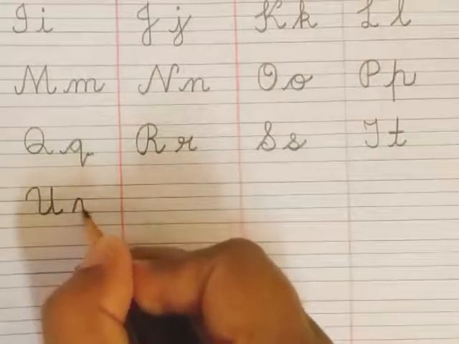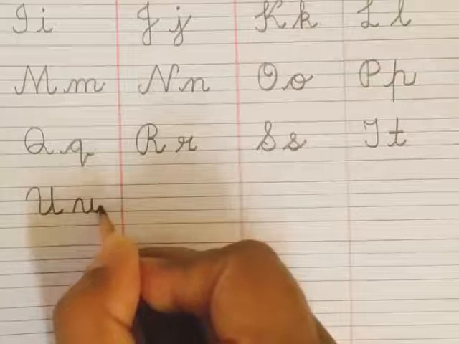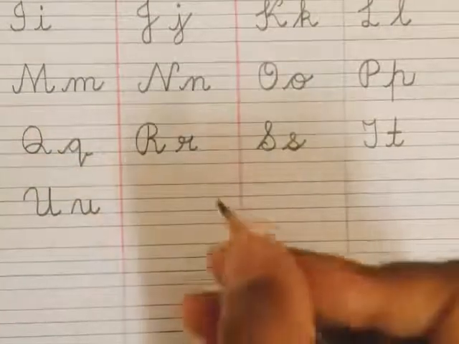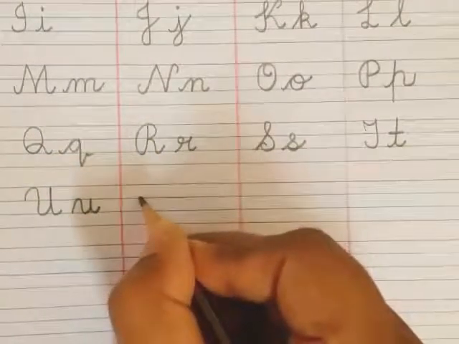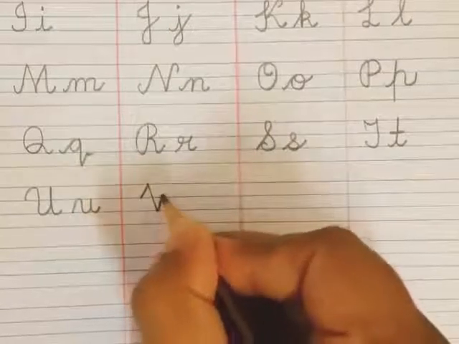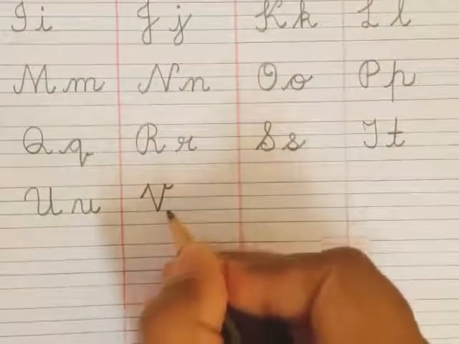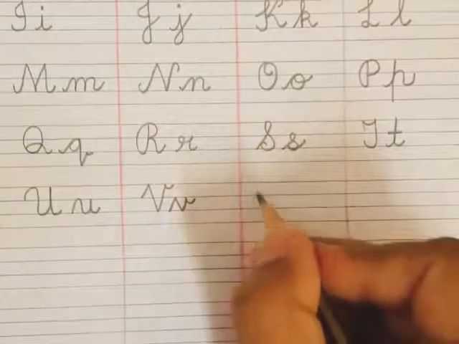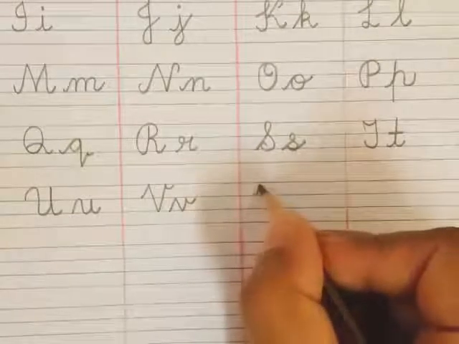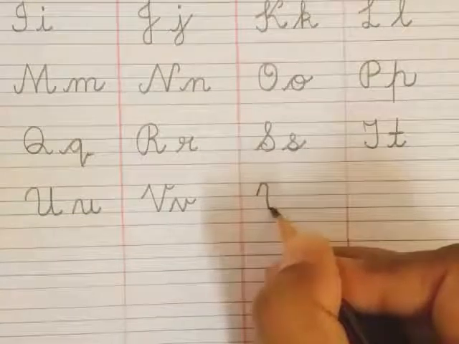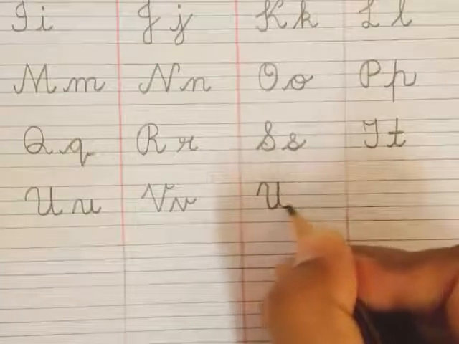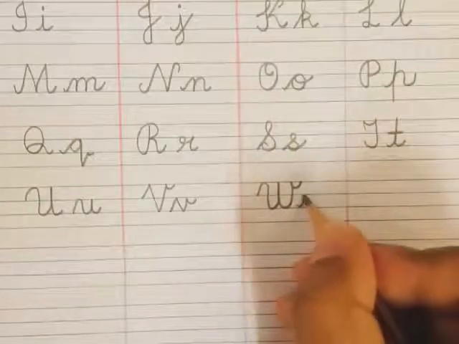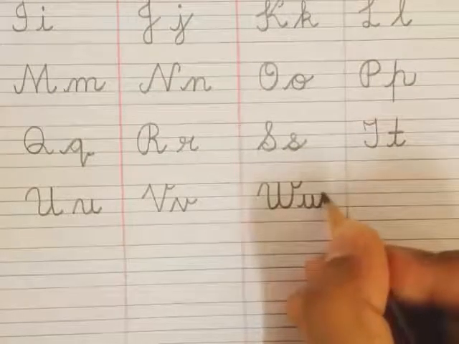Start from the blue line, make a curve and then stop. Capital U, small u. After U is V. Start from the blue line, the small v. Next is W. Make a curve, then go touch the red line, then make a curve, touch the red line. W. Small w.